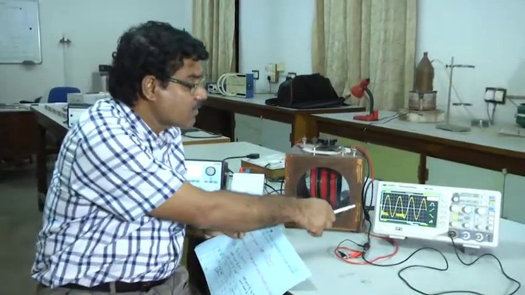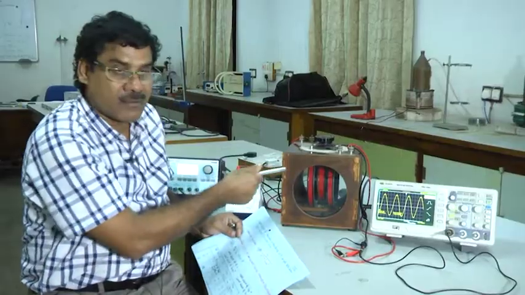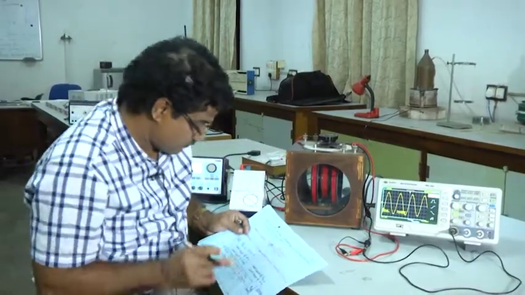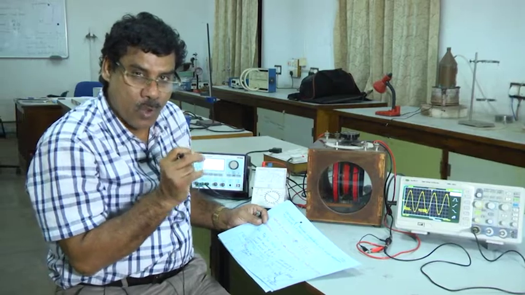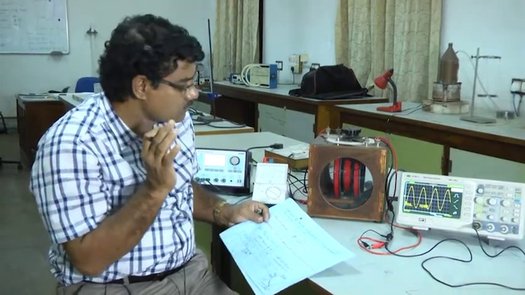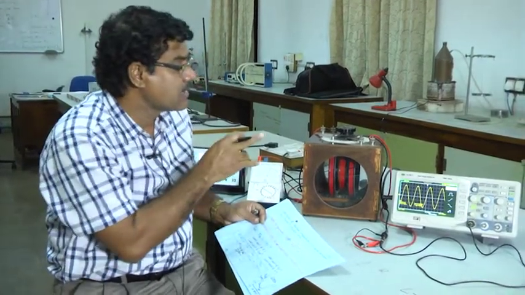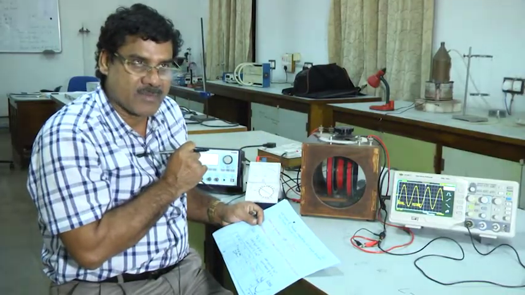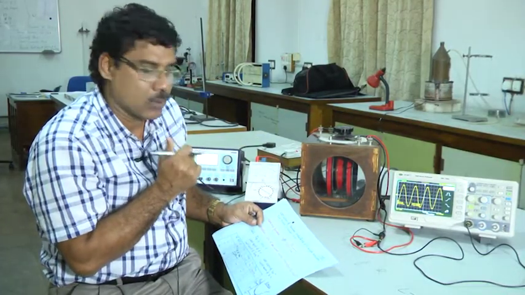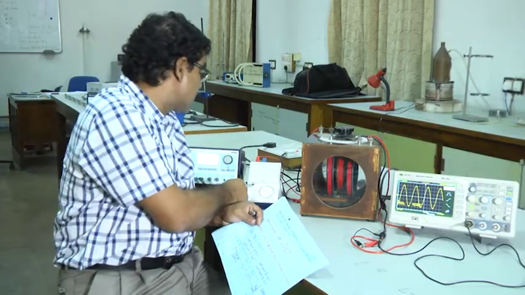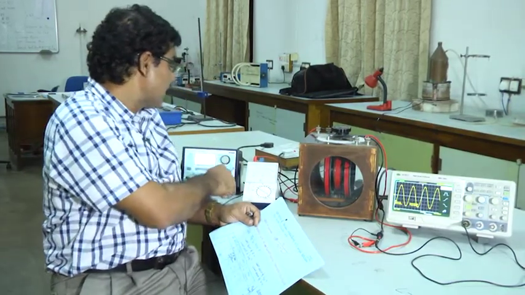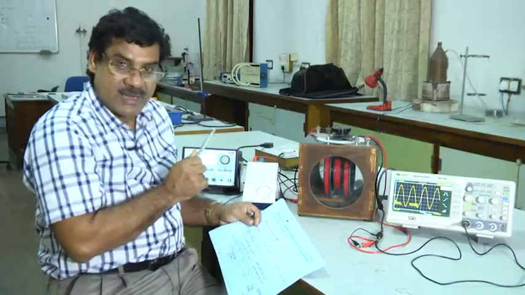The least count of this one that you have to note down is 0.01 volt. That is the least count of that one, which means 10 millivolt. And the least count of this one is 2 milliampere, because each division is 2 milliampere.